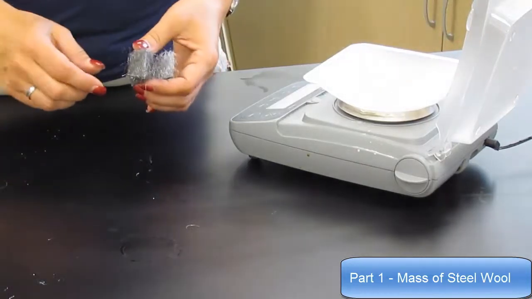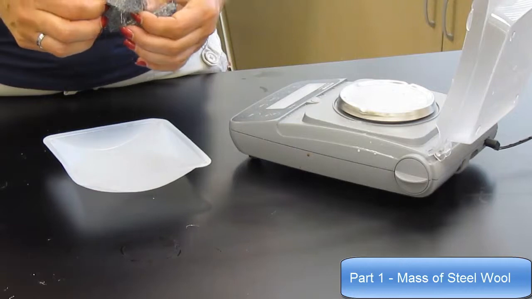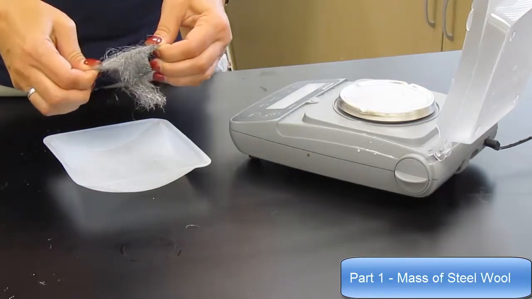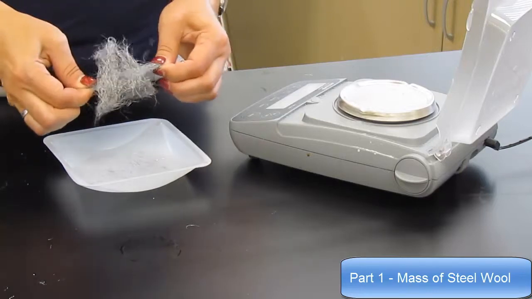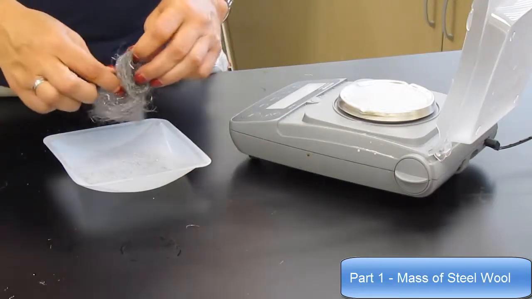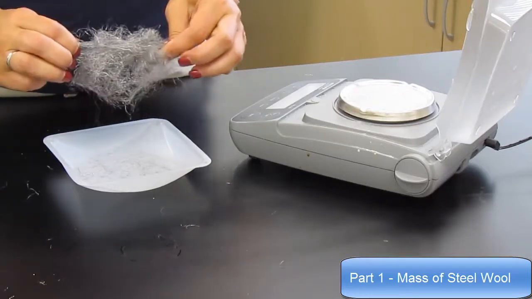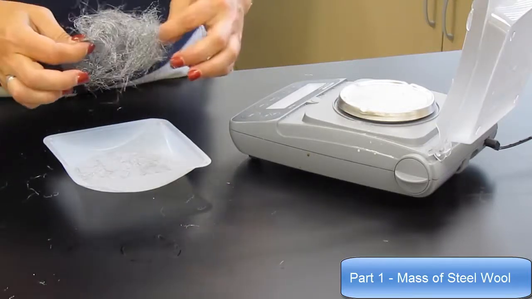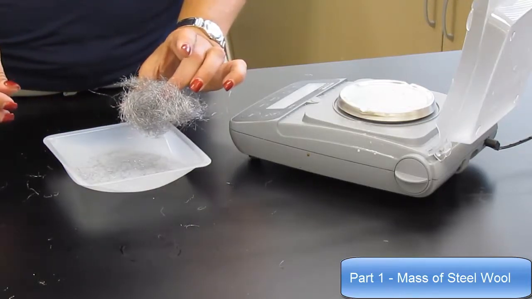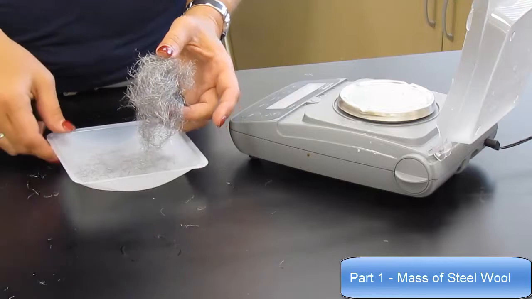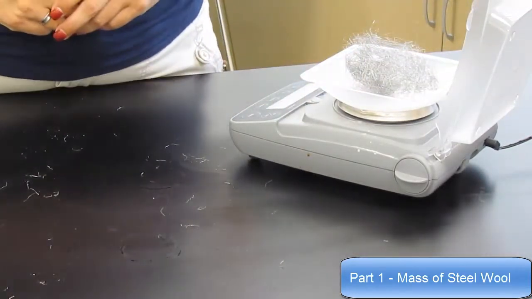Then you're going to take the steel wool and stretch it until it is roughly twice the volume that it originally was. It doesn't need to be perfect, just roughly twice the original volume. Make sure you record any observations that you note. Place the steel wool back into the dish and take the mass again.